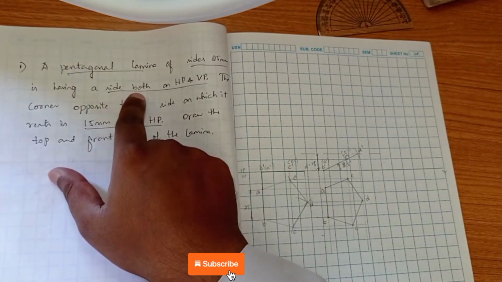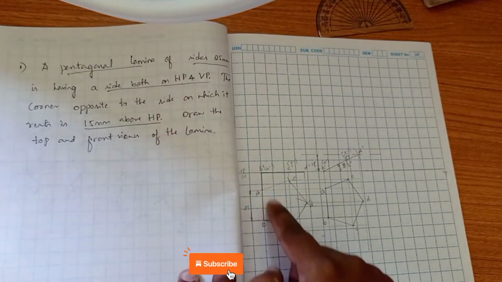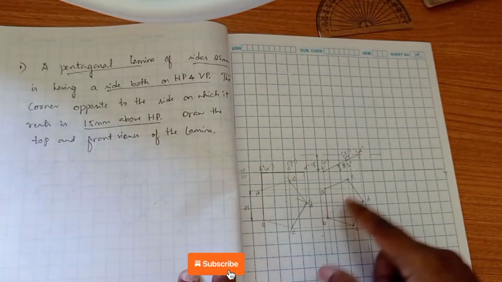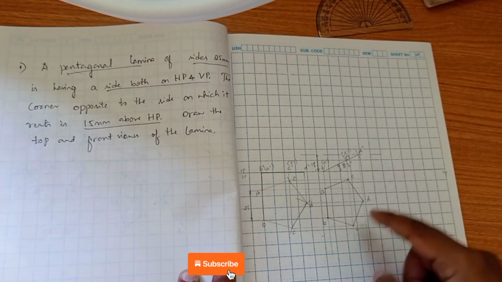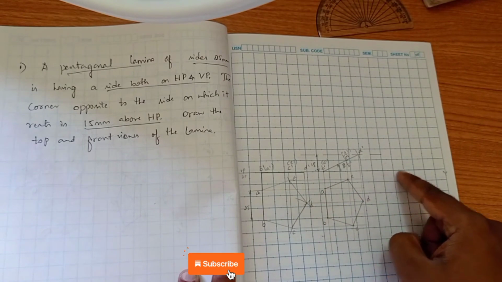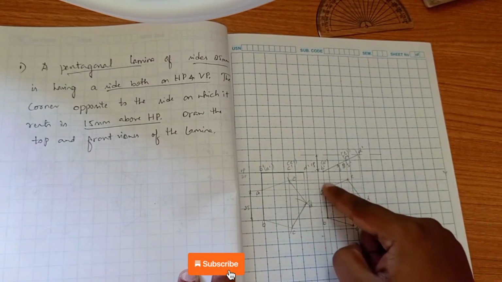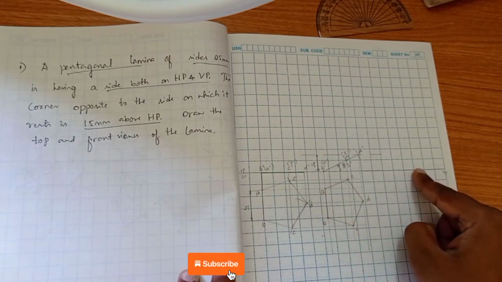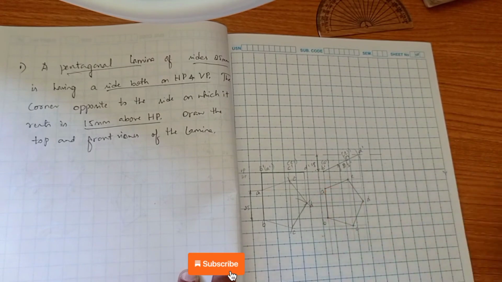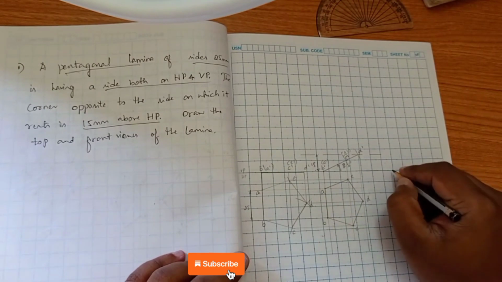Now the third position we have to go with this condition. A side has to be on both HP and VP. Now the side AB is already in the HP plane. We have to make sure this AB edge has to be in the VP. How to do that? We will take this AB edge and make it touch the XY line. By touching the XY line, we are making sure this AB edge is touching the VP plane.